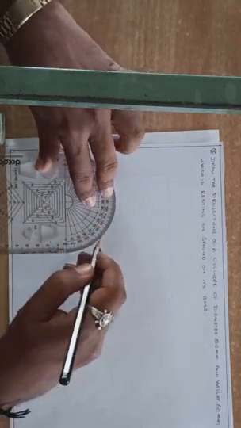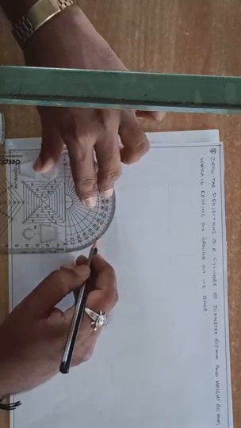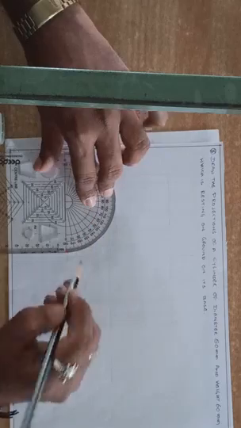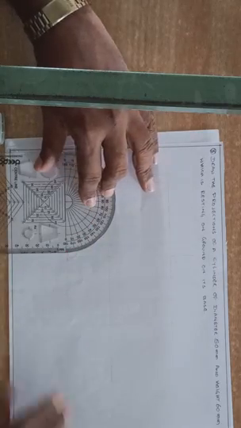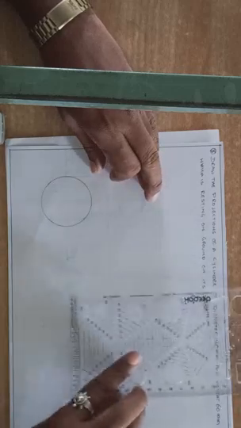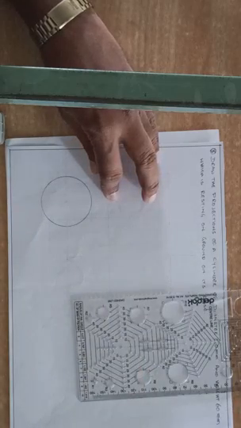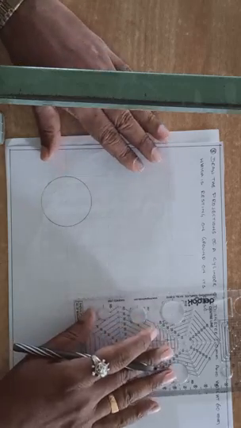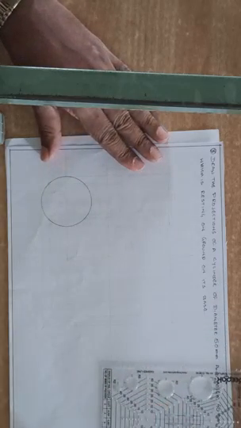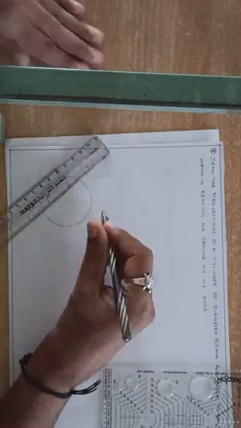So after marking the points, you have to join all these points, but joining all these points is also not necessary. Even if you mark the points on the circumference of the circle, that is more than enough.